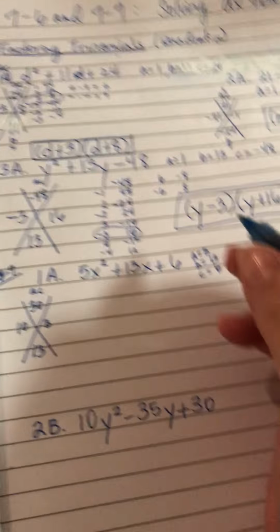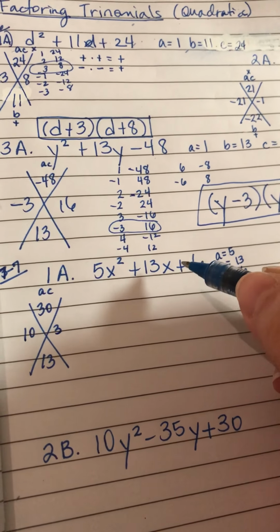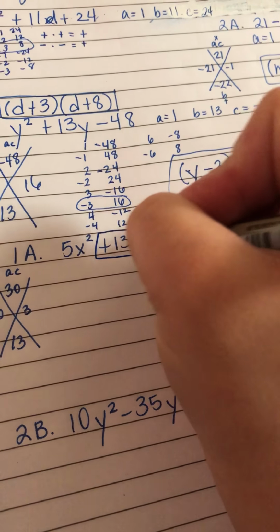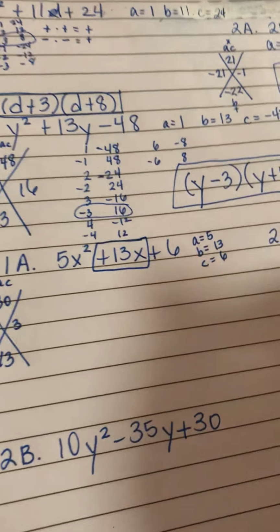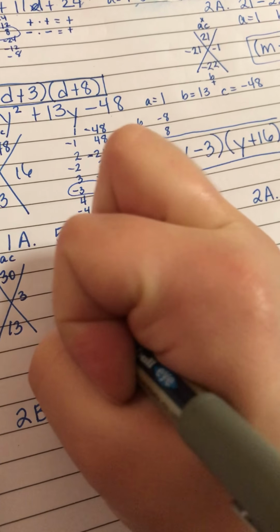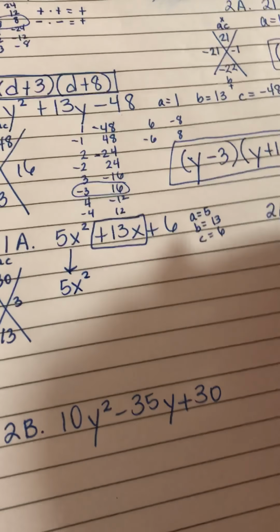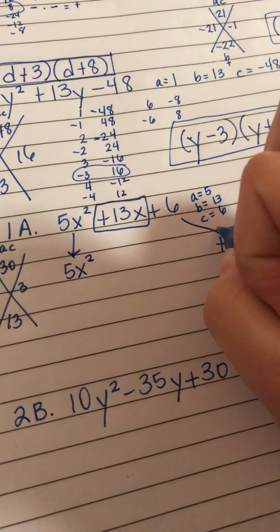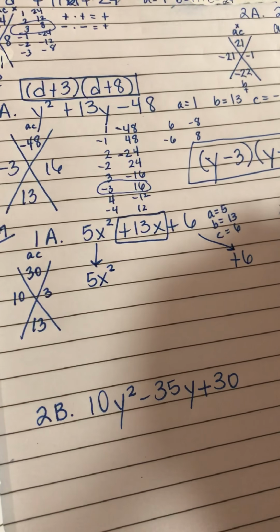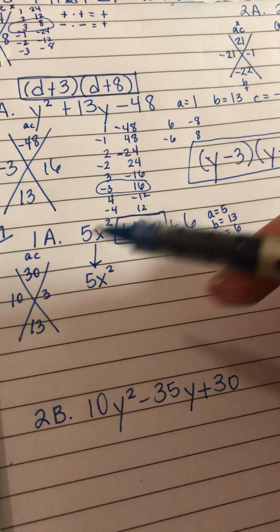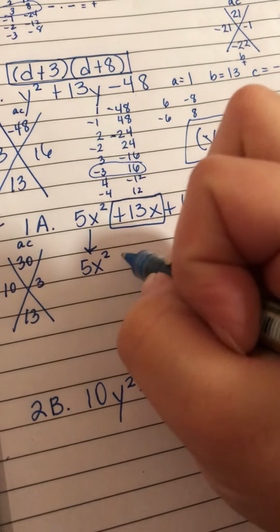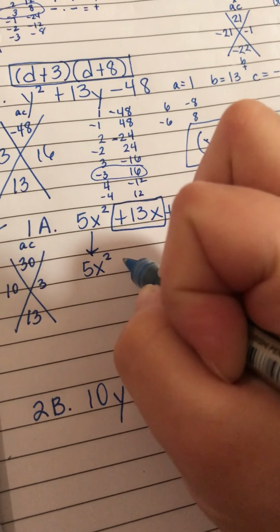So here's where it gets a little bit different. We have to expand this. So what I'm going to do is instead of 13x I'm going to replace it with 10x plus 3x. So I keep the 5x squared the same, and I keep the positive 6 the same also. So the first and the last terms will stay the same, but the middle term is going to be broken into these two terms. They're going to have the same letter that the middle term has. So this is plus 10x and plus 3x. You can put them in whichever order you want. It doesn't actually matter.